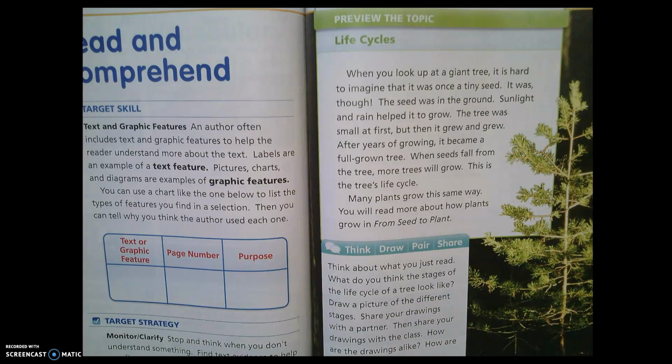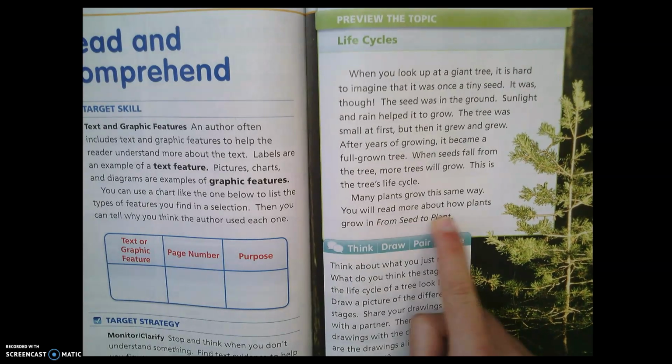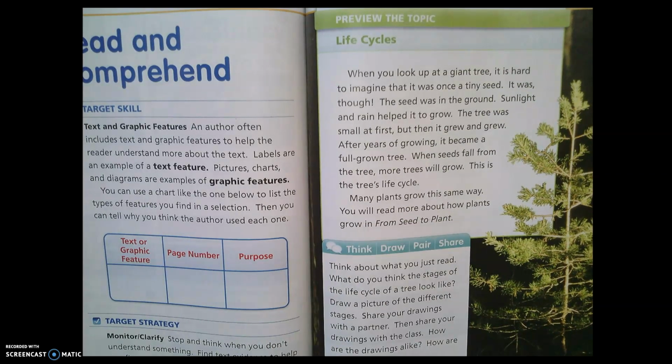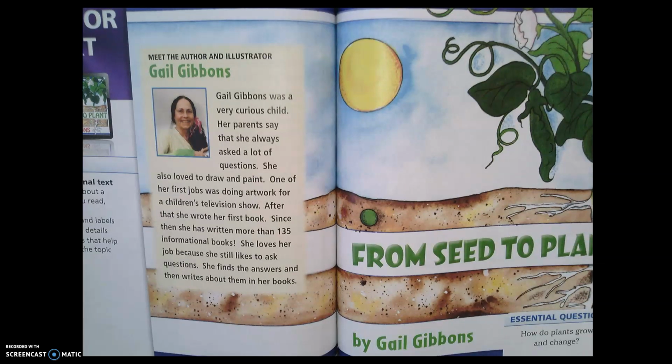So we read that because now we know what we're going to be reading about. This actually tells us you will read more about how plants grow in From Seed to Plant. So let's jump into our text for today. Turn the page. We are on this page.